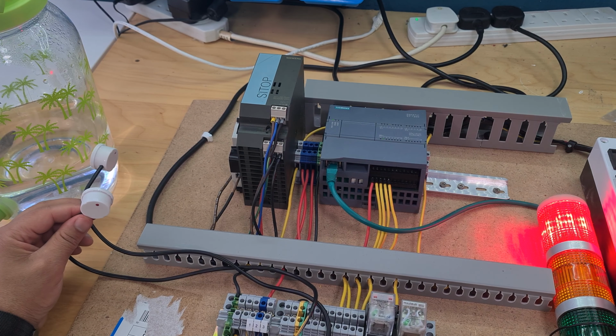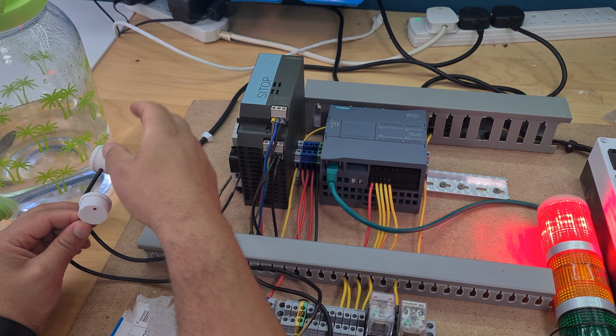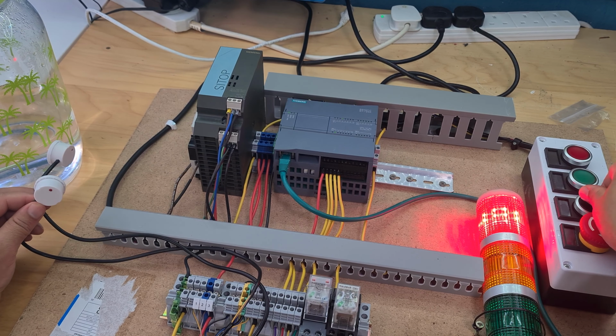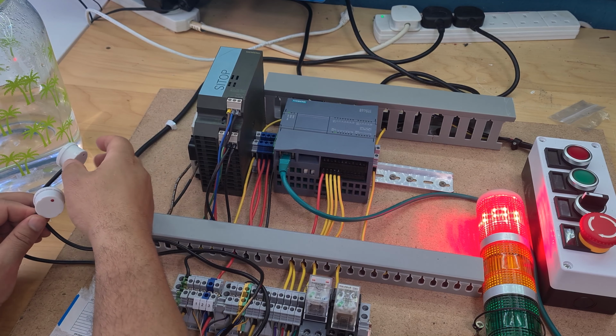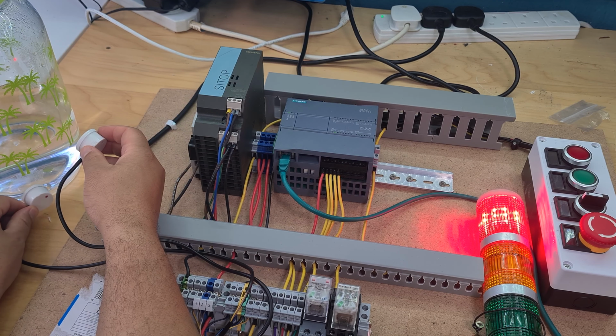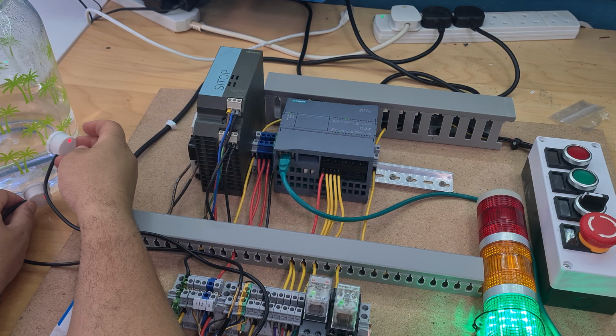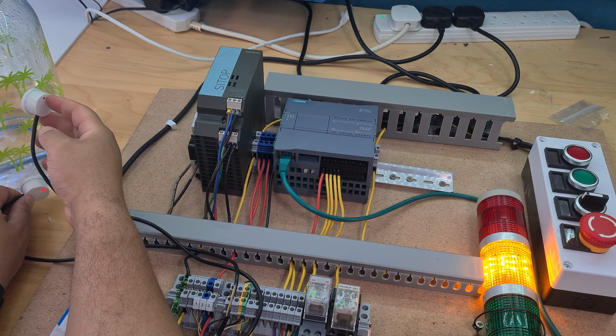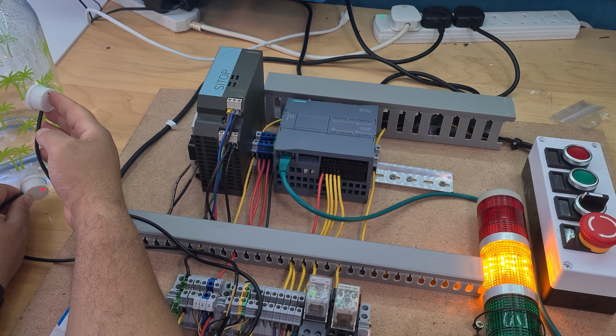As an example, I'm going to reset it now using my switch buttons. I've made a reset function here which I'll show you, and we'll walk through the program. Let's say I've got both my levels as green, and then I lose the high level, so my tank is now falling, but it's falling slowly. If it doesn't fall within 10 seconds, I won't get that fast fall alarm. It will just go to red low level.